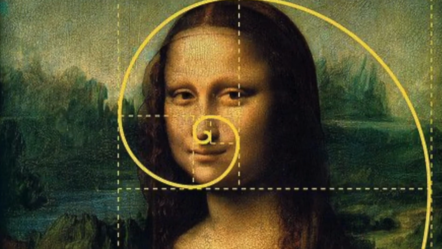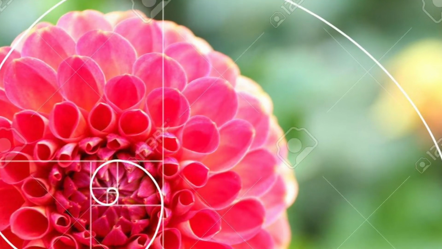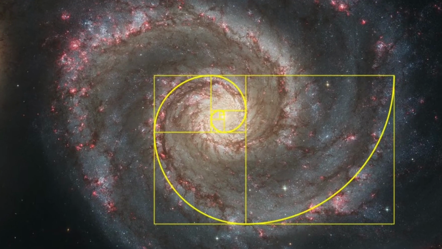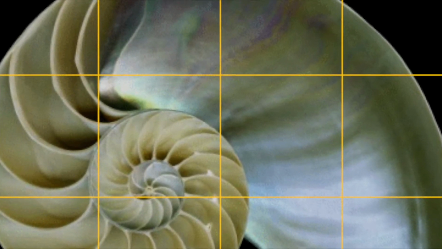There's a list up here that I'm reading off, and I'll put the pictures right here. First off, I already said the Mona Lisa, where her face is the rectangle. Flower petals, it's weird that nature also follows the golden ratio. Hurricanes, different spirals in the galaxy, nautilus shells, which I don't know what that is, I think it's an ocean thing, but very interesting.